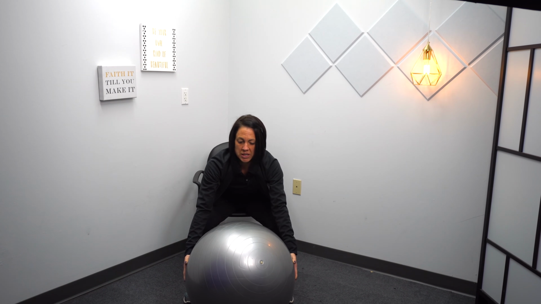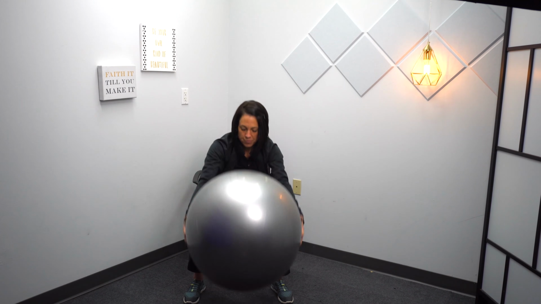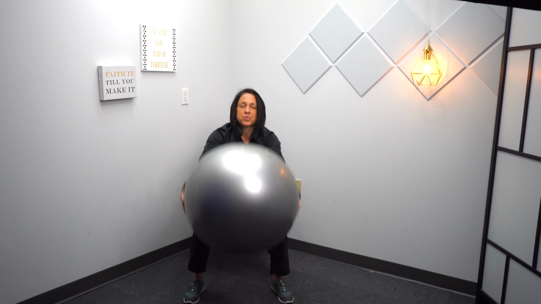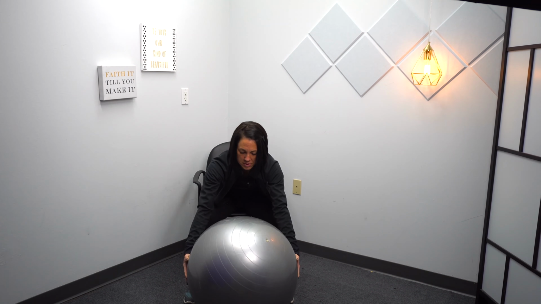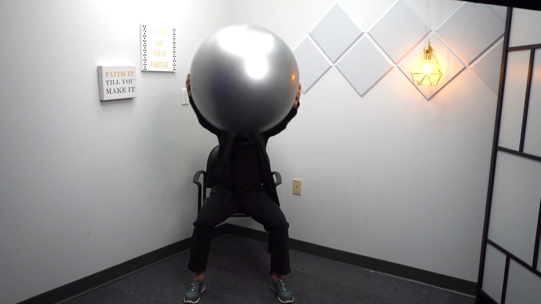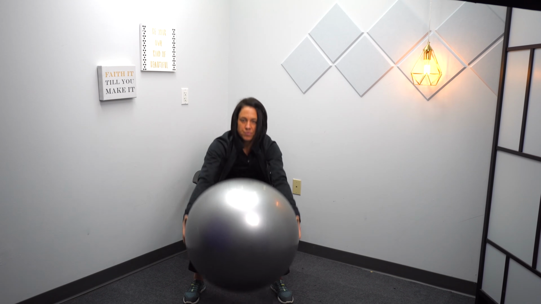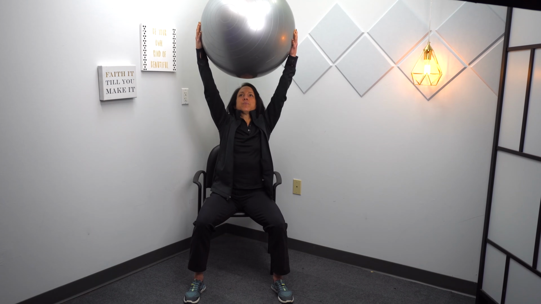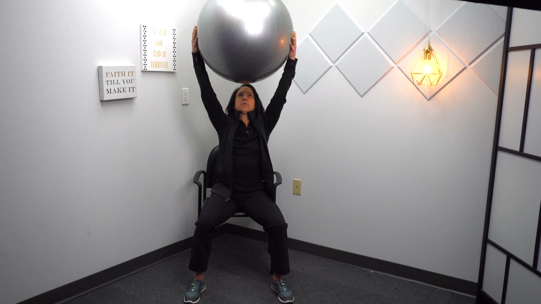Down to the floor, really hinging at the hips, and then up and overhead. Down and up. Down and up. Down and up. And laying face down, locking your knees out and your glutes at the same time.